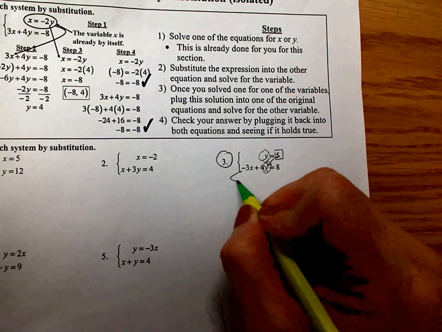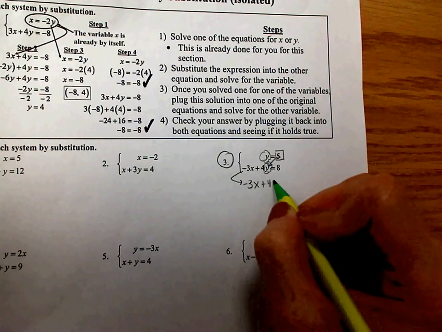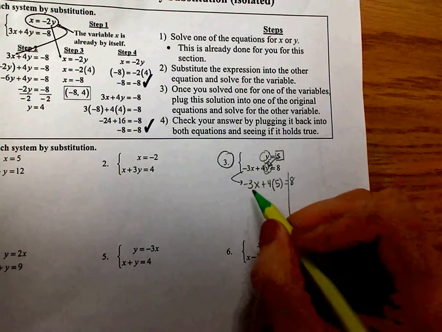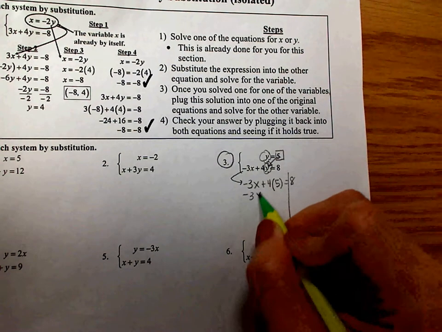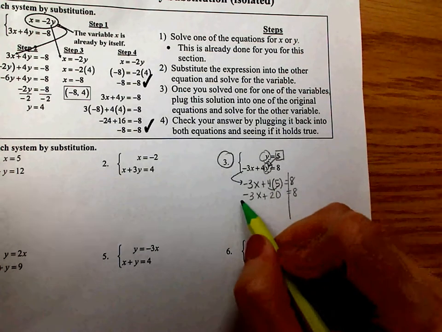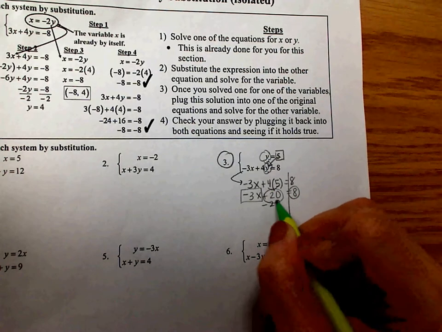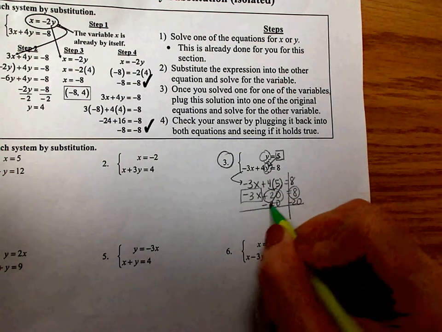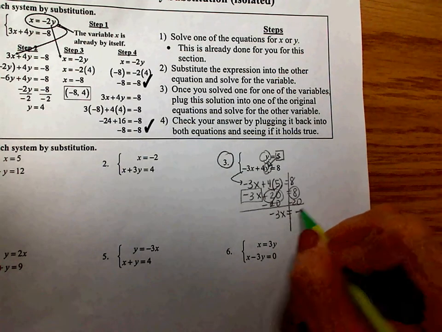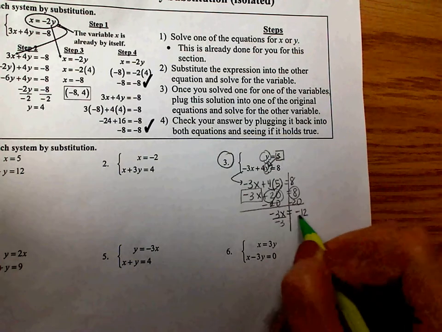So we rewrite this equation, negative 3x plus 4, instead of 4y, it's 4 times 5 equals 8. And then this becomes negative 3x plus 20 equals 8. And then we box and circle, subtract 20 from both sides, get negative 3x equals negative, well, if you had 8 minus 20, it's negative 12. Divide each side by negative 3.